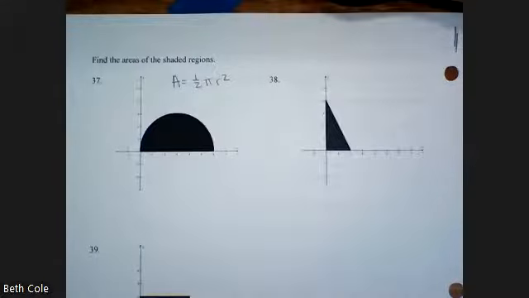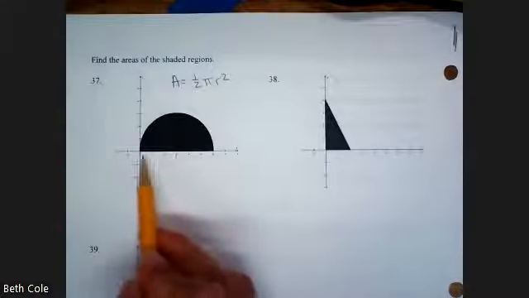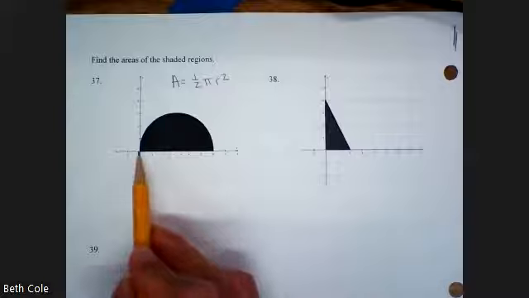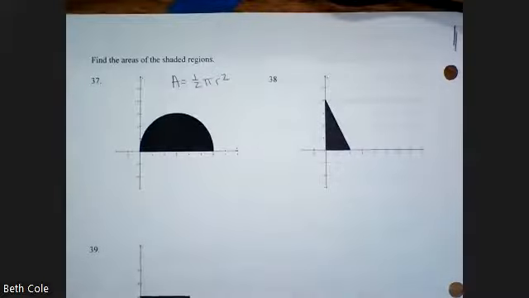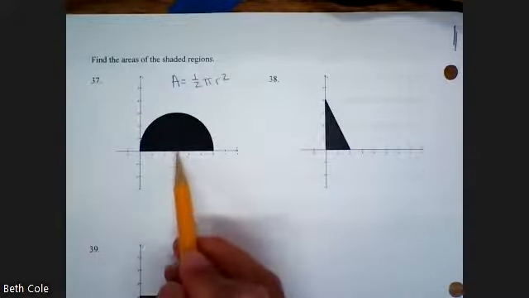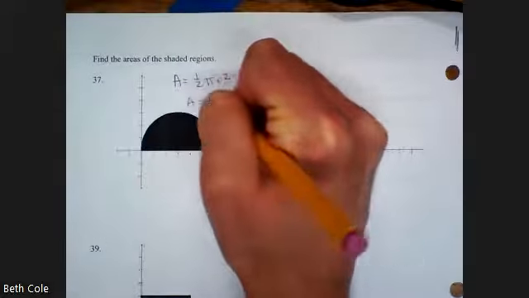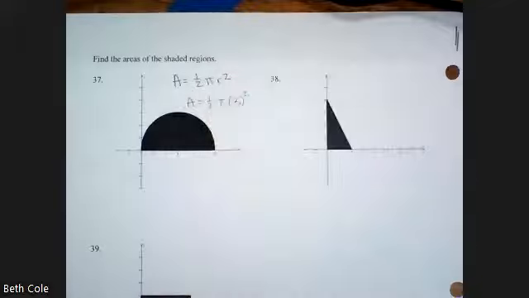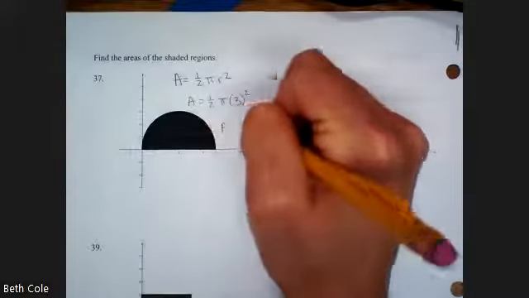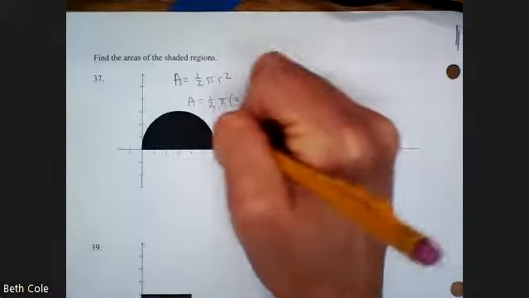So what is the radius of this half circle? 3. It's from the center. Do we know what a radius is? It's from the center out to the edge. So the radius is 3. So it will be 1/2 pi times 3 squared. I'm glad we're going over this. 3 squared is 9. And so it's going to be 9/2 pi for that area.